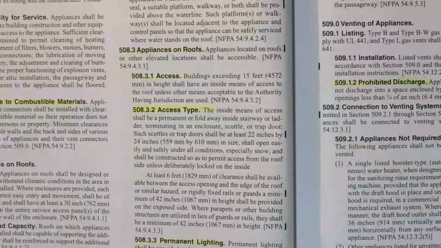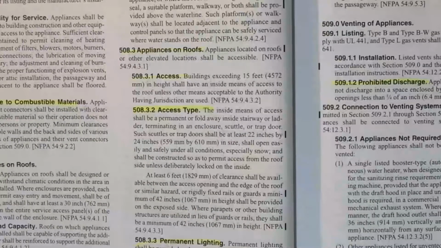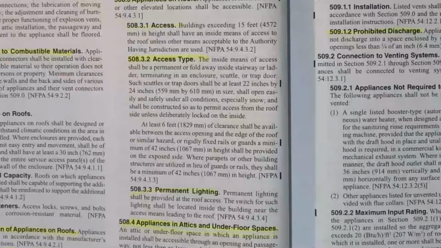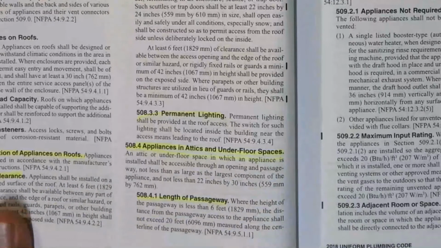At least 6 feet of clearance shall be available between the access opening and the edge of the roof, or rigidly fixed rails and all that other guardrail stuff, 42 inches, shall be provided. So, same requirements apply for your access as do the water heater. That's essentially what they're saying. The permanent lighting. Permanent lighting shall be provided at the roof access. The switch for such lighting shall be located inside the building near the access means leading to the roof. And that's how you get up to the roof if you have a rooftop unit.